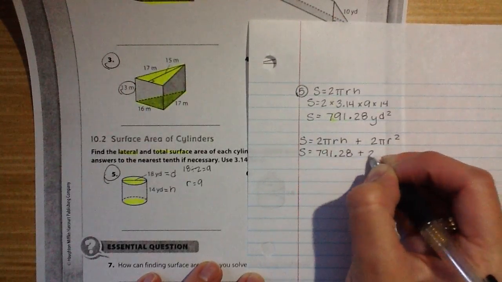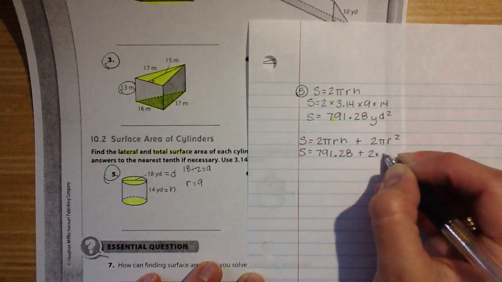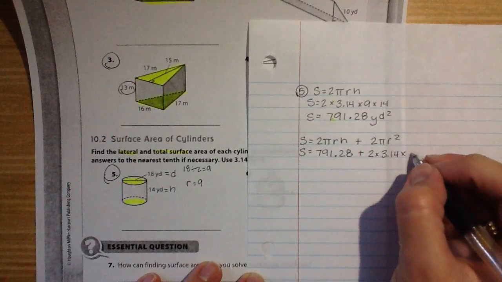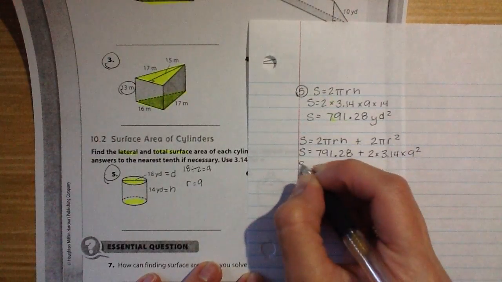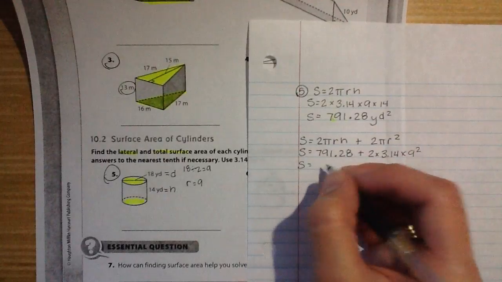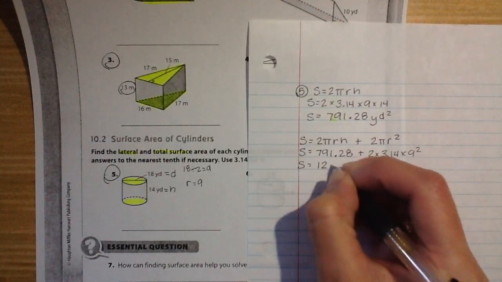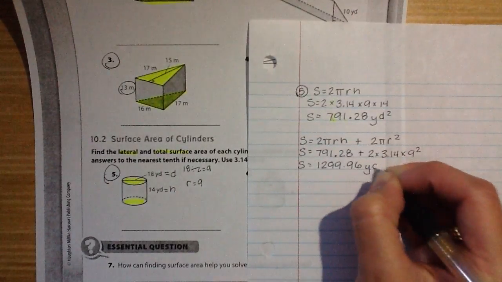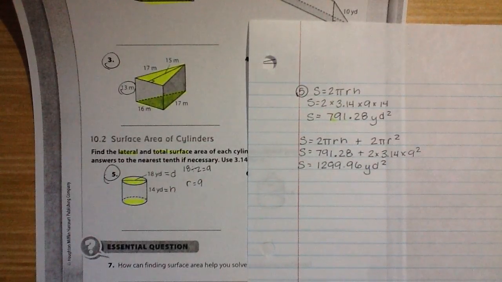And now I just have 2 times, instead of pi, I put 3.14 times, and the radius was 9, so 9 squared. And our total surface area is 1,299.96 yards square. So those should be your 2 answers for problem number 5.